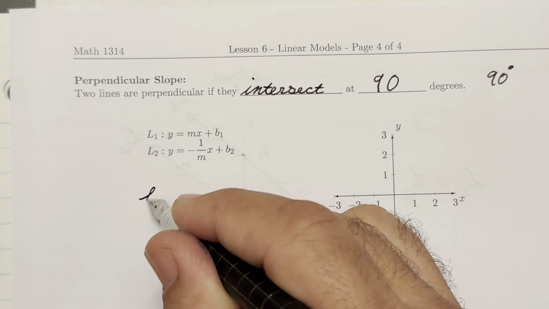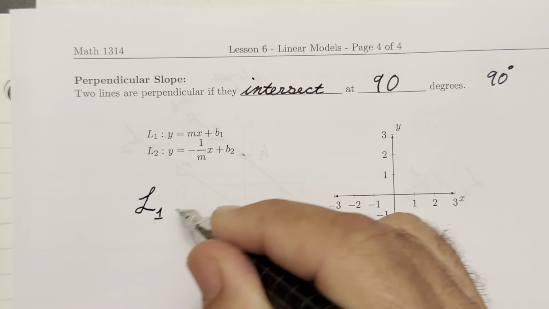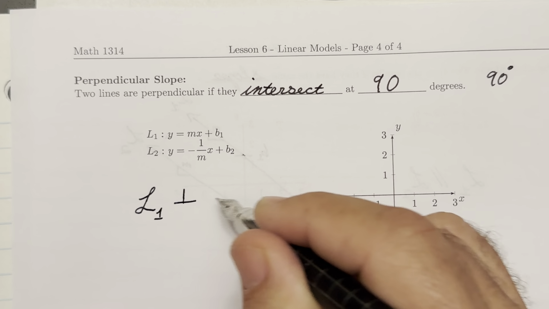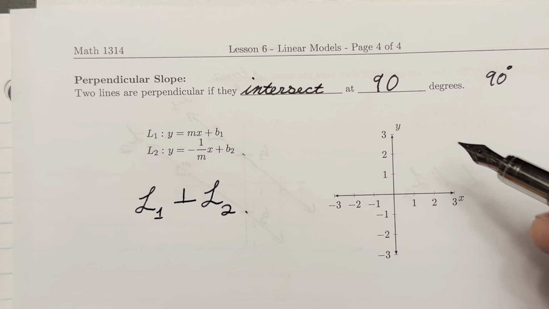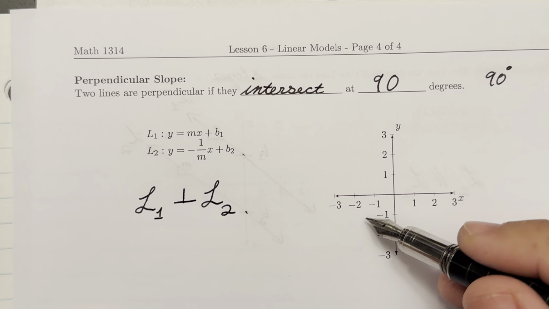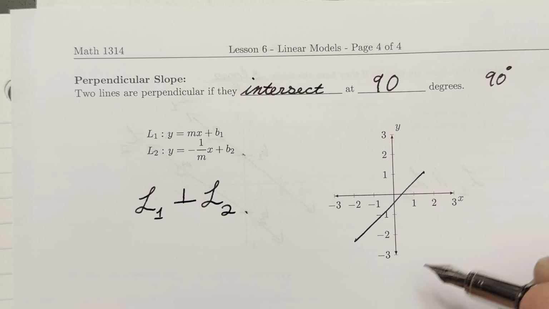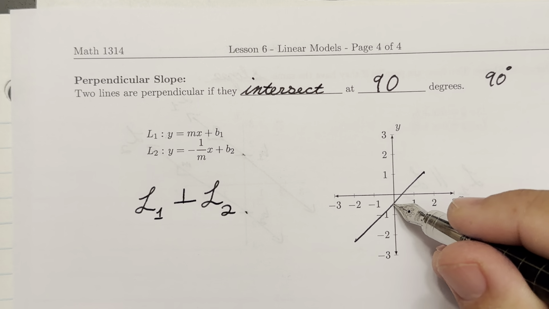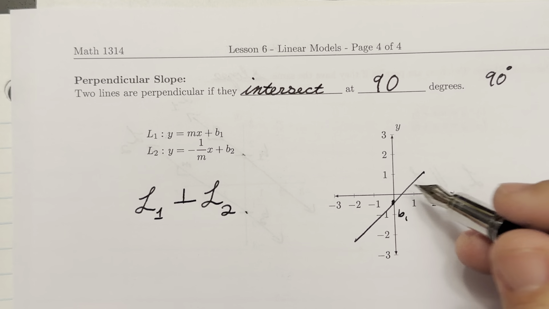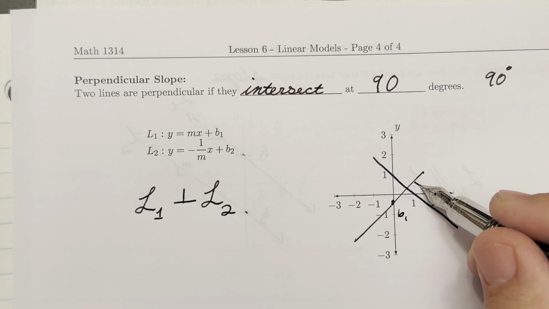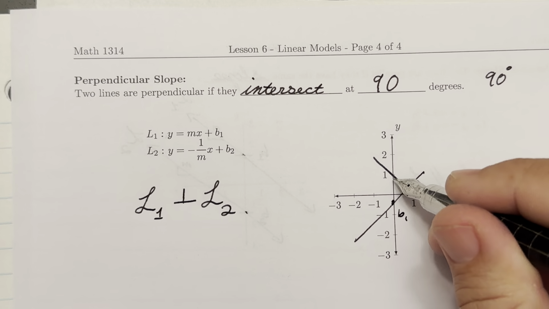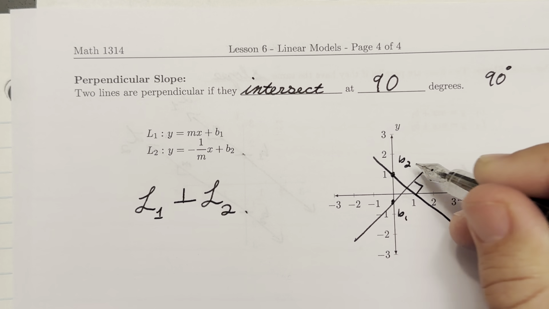And for shorthand, to show two lines are perpendicular, we just use this perpendicular symbol like so. And so we've got one line coming through, and that would be our b1, and if line 2 is perpendicular, it might look something like that, with that being our b2.